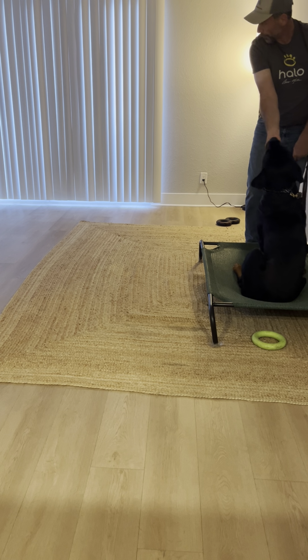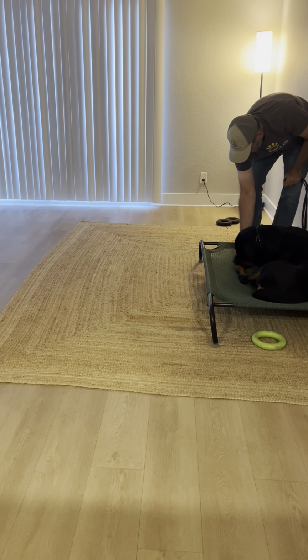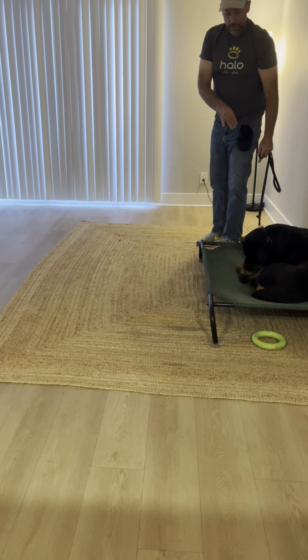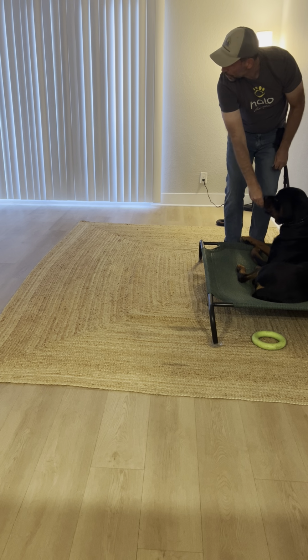Now if you want to go a step further, now we go into the down, and you just hold the leash underneath. He's got to finish chewing. He's already on the treats. And then here's where the work starts. I want him staying there. So once he's in that command, yes. See how when he looks at me, I give him another treat.